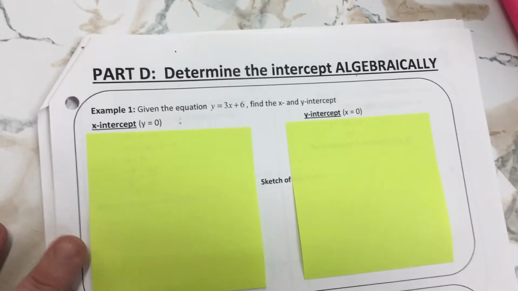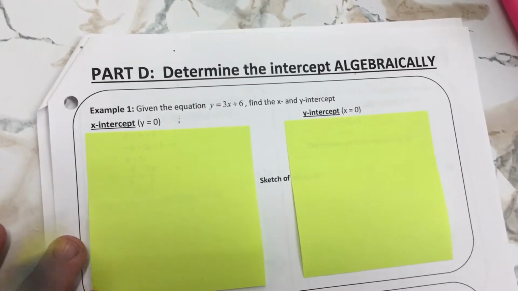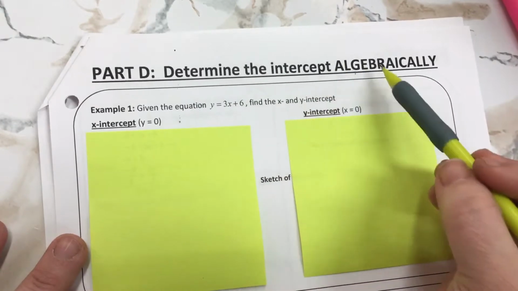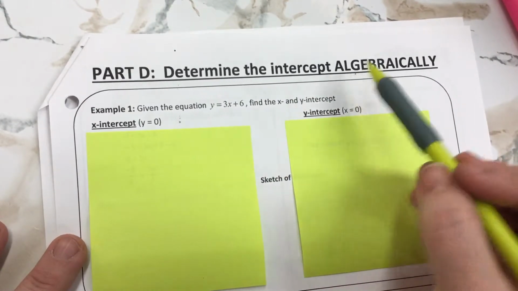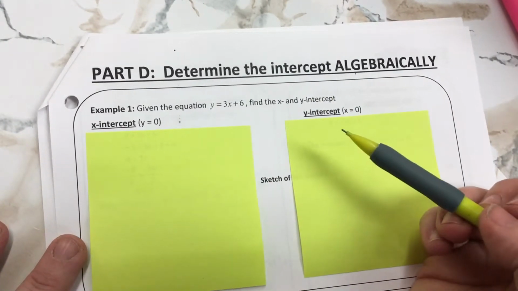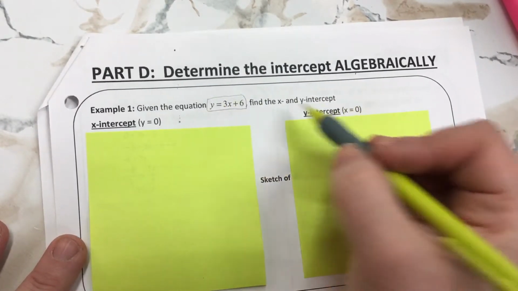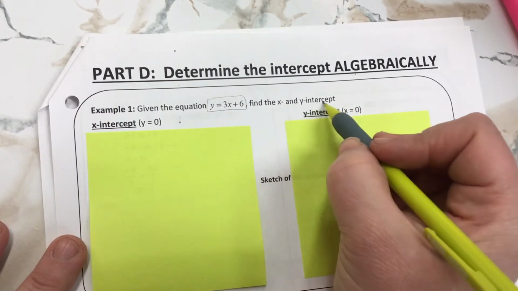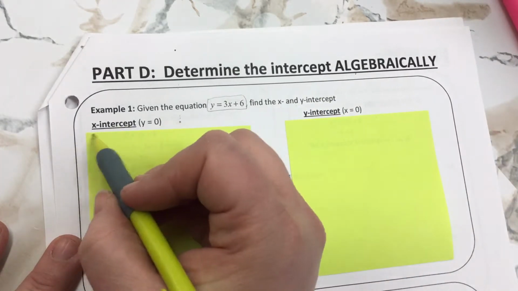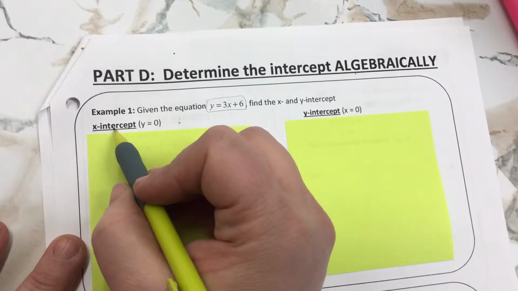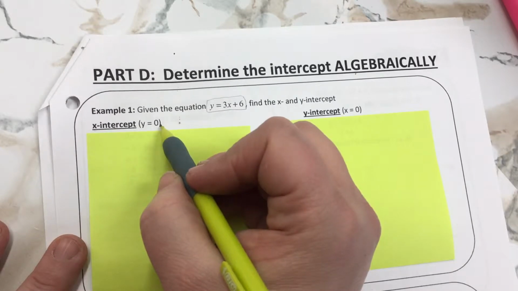Hey guys, so the second part of RF5 is how to determine an intercept algebraically, which means just using math and not the graph, okay? So if I'm giving you this equation here, and I want you to find the x and the y intercept, what you have to remember is the x-intercept is found when y equals 0.